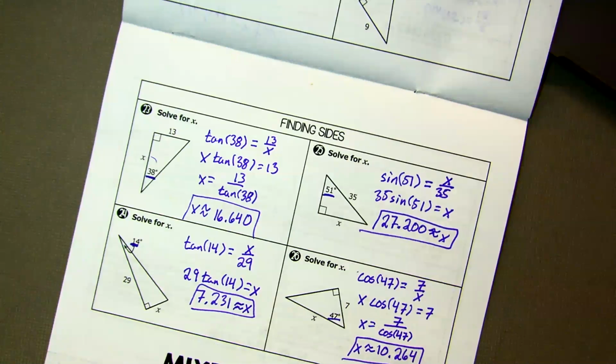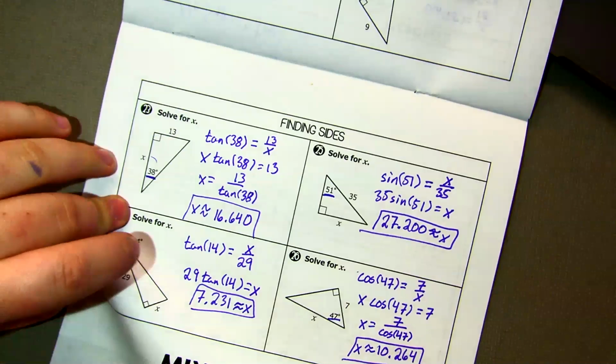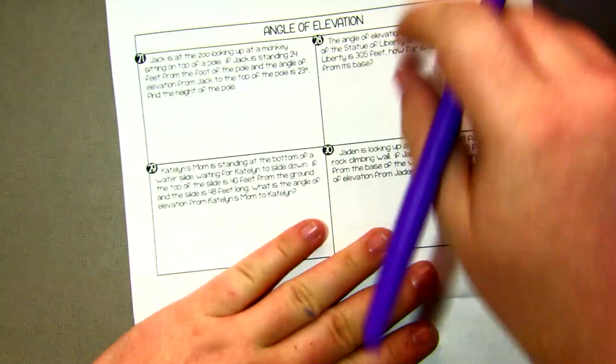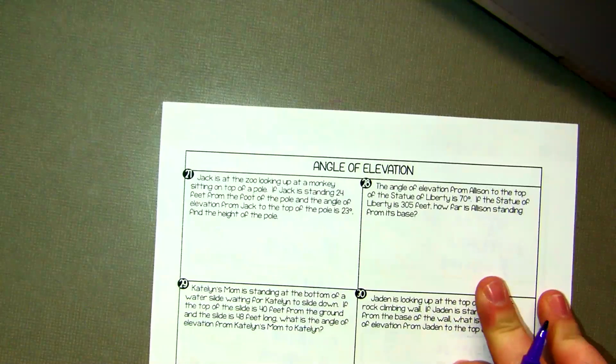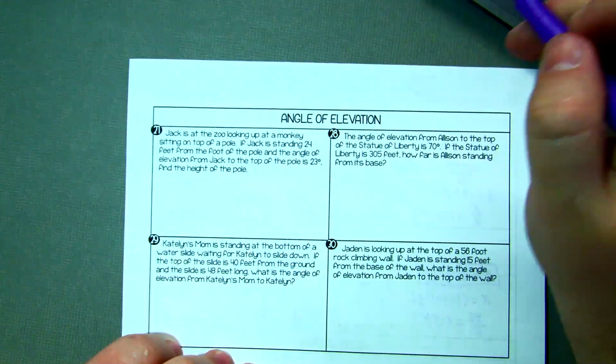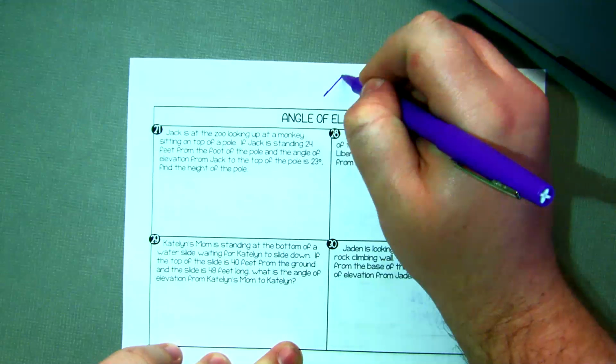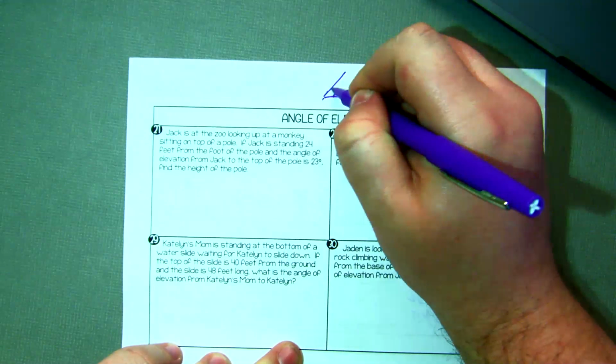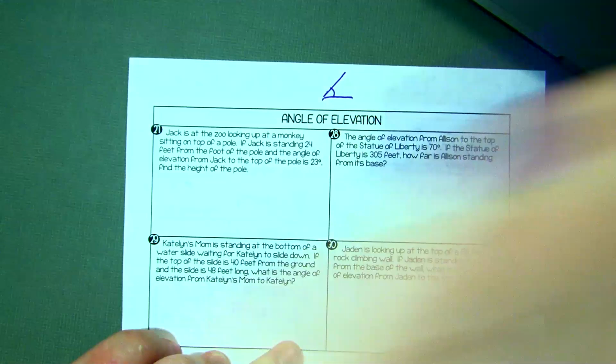We've got just a little bit more, so hang in there with me. Our last piece is we're going to look at some word problems. If you flip the page, we've got applications. Our first set are angles of elevation. Angles of elevation are looking up. So that would be an angle of elevation.